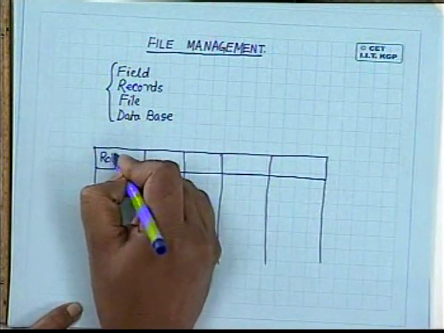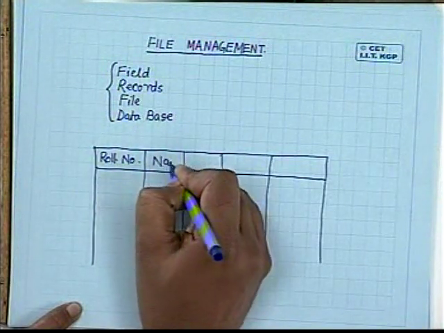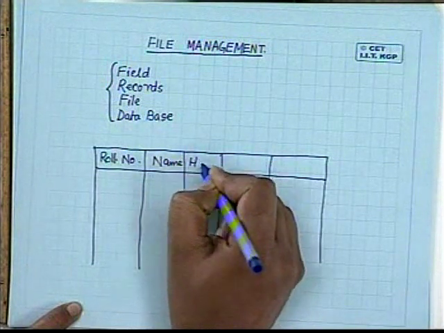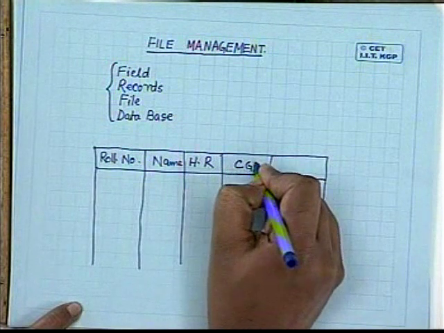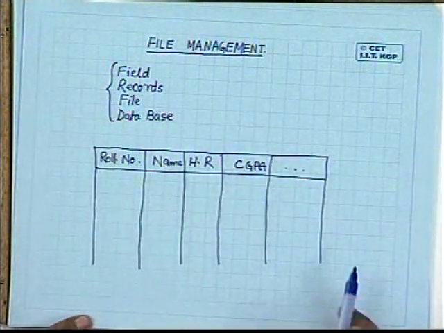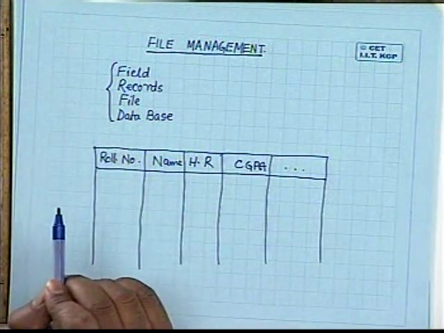The first column in the table may be the roll number, the second column may be name, the third column may be the hall of residence, the fourth column may be the CGPA that the student has got. So like this it can continue. Each of these columns or each of these entities is called a field.